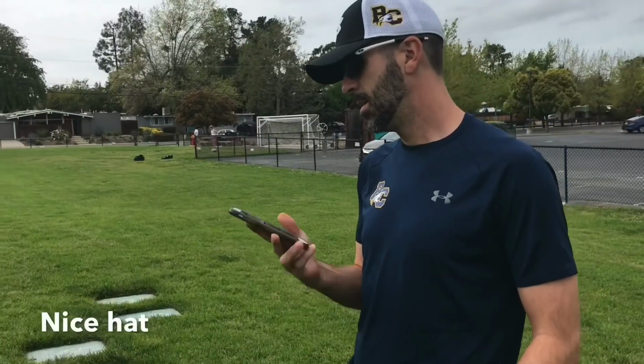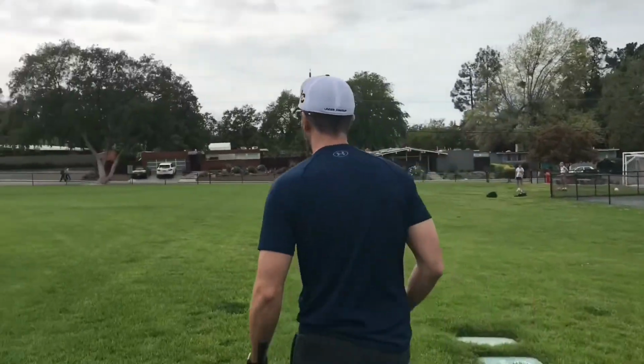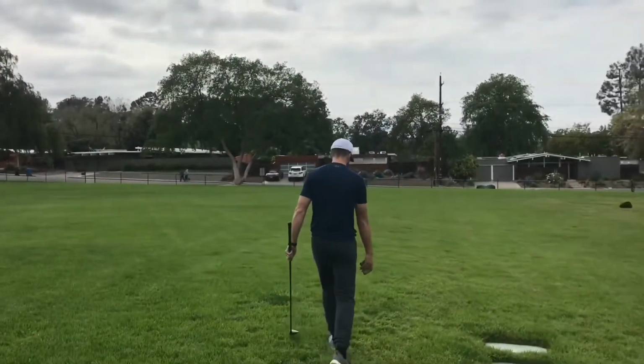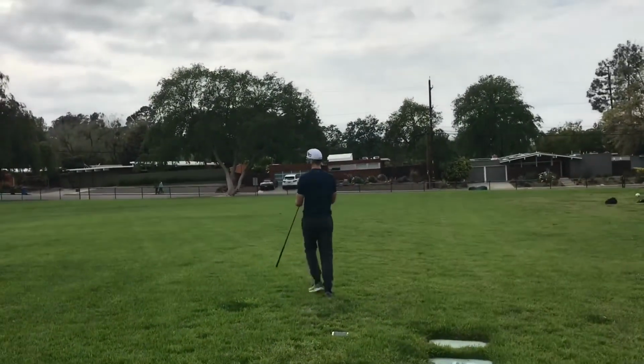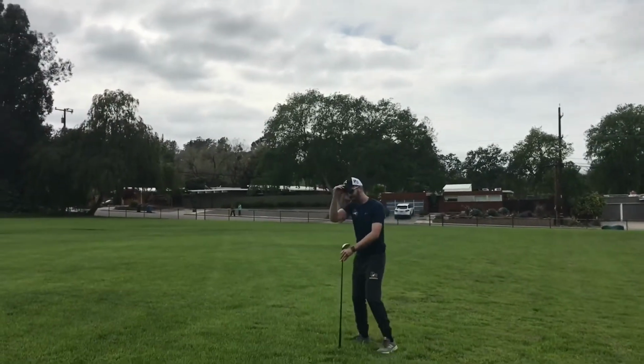Coach Wade is going first. Pick a number between 10 and 20. It's 20. 20, let's go! All right, so Coach Wade's got to do 20 spins and then run up and hit the ball. All right. Hold on. Get ready.